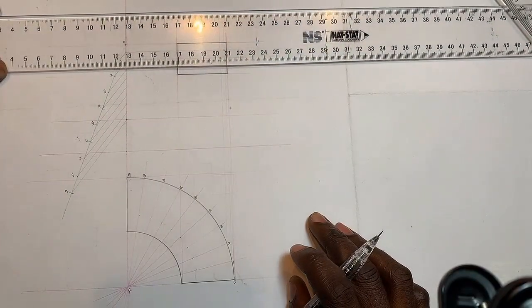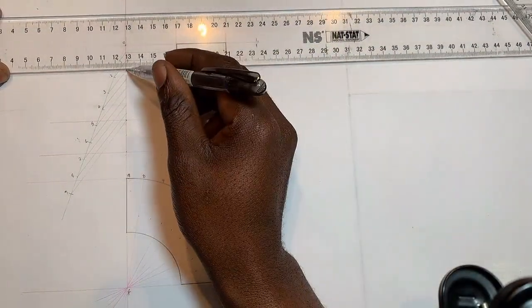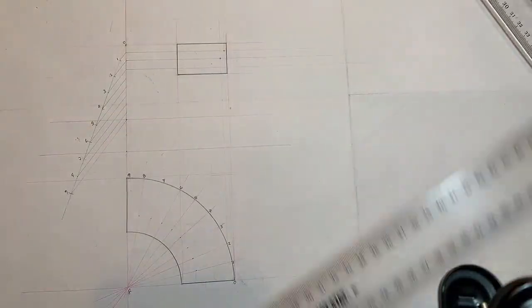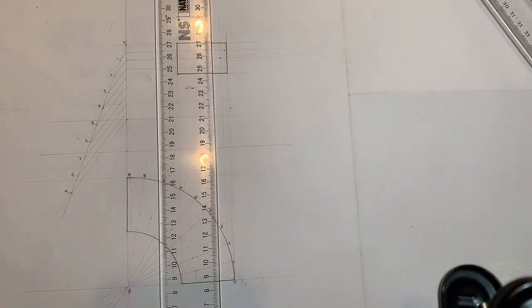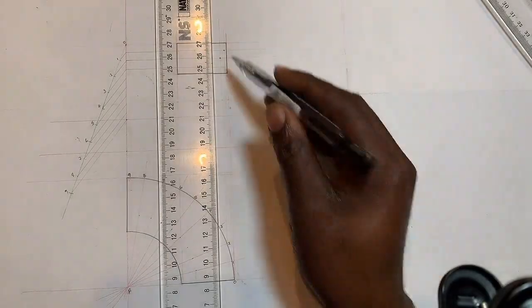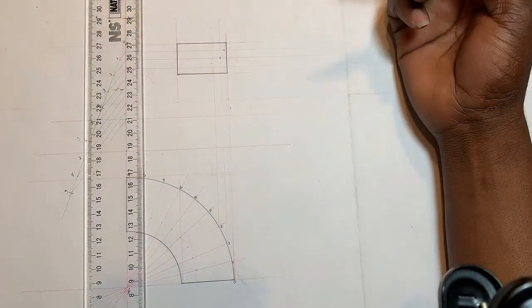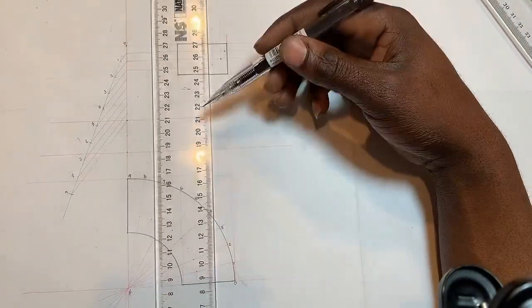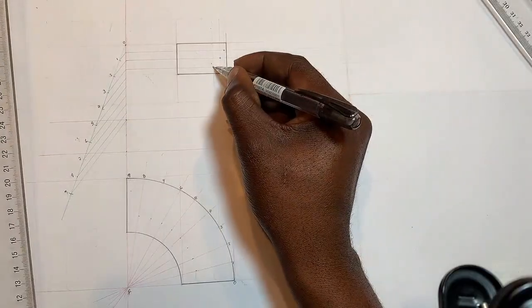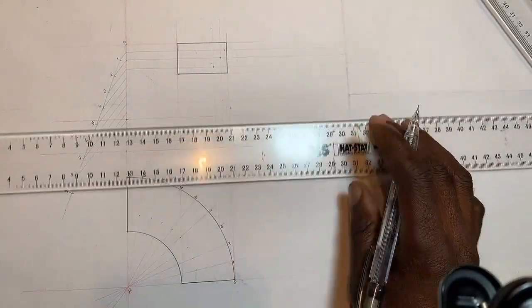So go to point 3. There is my 3. Must intersect with the 3 from my top view. Do you see how I construct them? I don't just take them all at once because they will end up confusing me. I take them one by one. This is 3. Must intersect with what? With the 3 of this side. There is my 3.